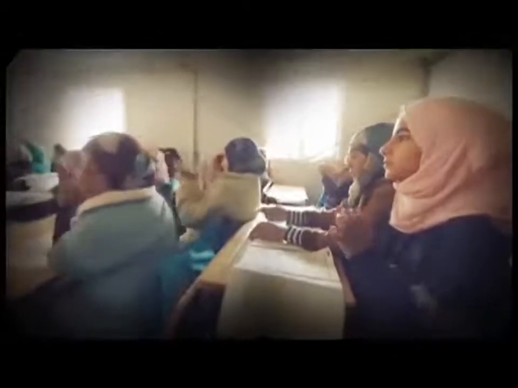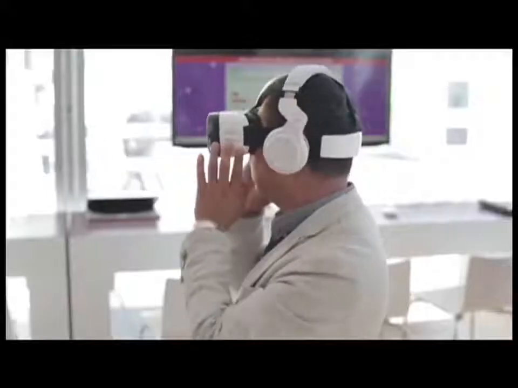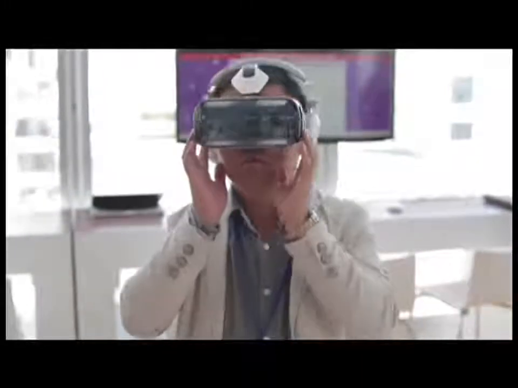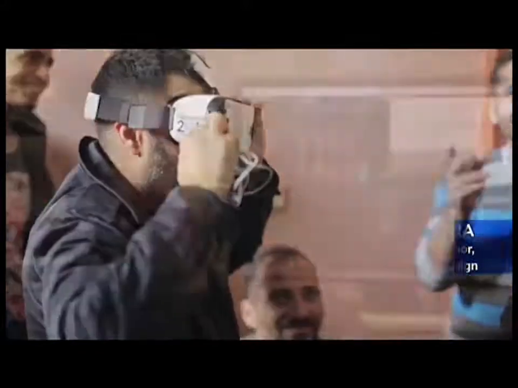But what if you could step into the frame and actually feel what it's like for the individuals on the ground? People come out of it feeling enlightened and often moved and often ready to take action. A lot of people automatically say, well, what can I do? How can I get involved?